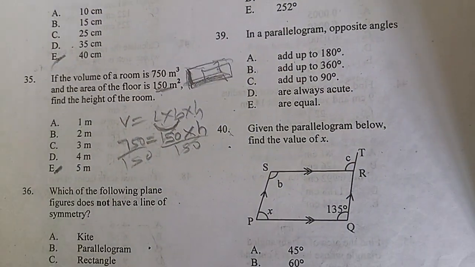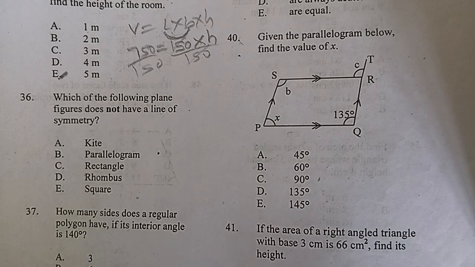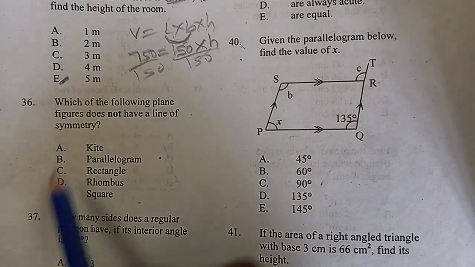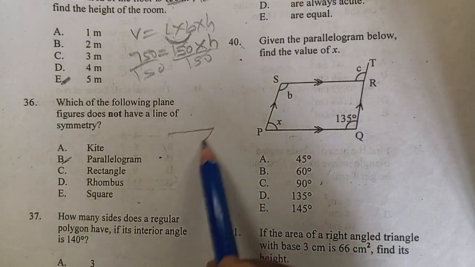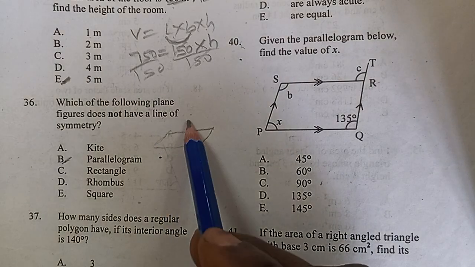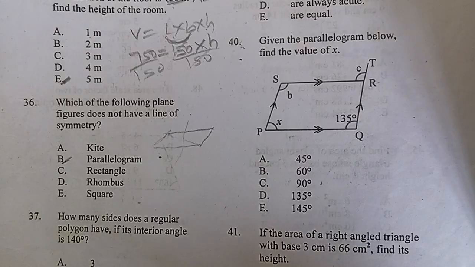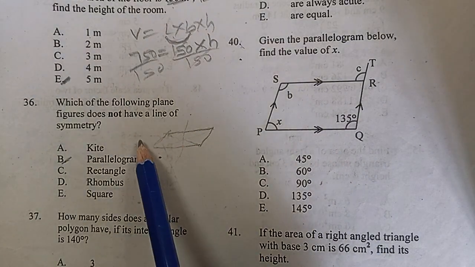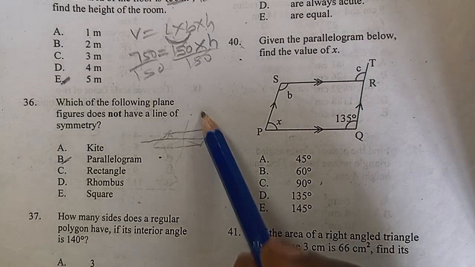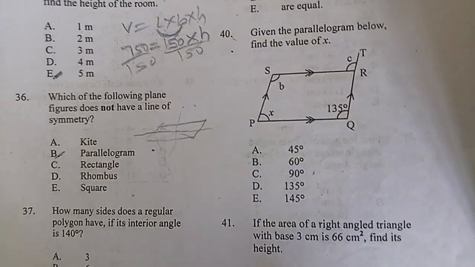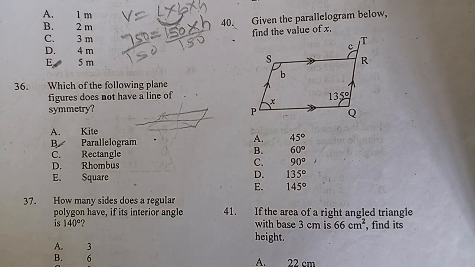Which of the following plane figures does not have a line of symmetry? Of course, parallelogram. If you cut a parallelogram this way and you fold it, it won't be equal. You cut it this way, you fold it, try it, it won't be equal. Or this other way, it can never be. If you fold it, there will be overlap. So a parallelogram has no line of symmetry.